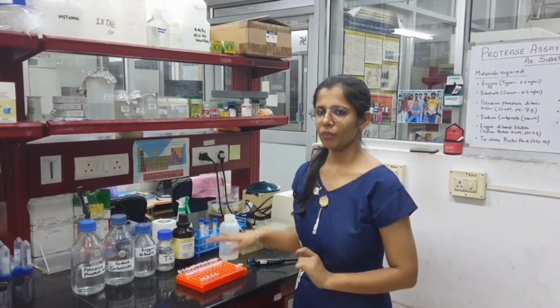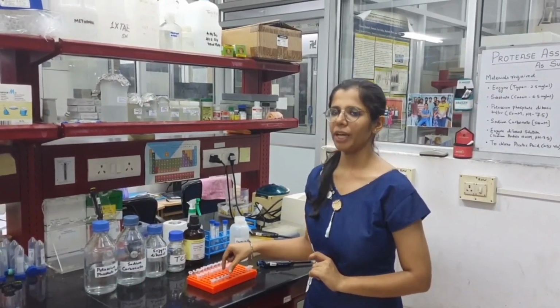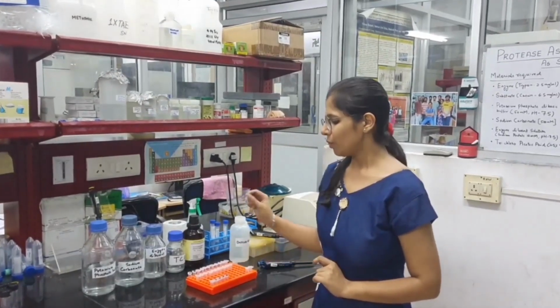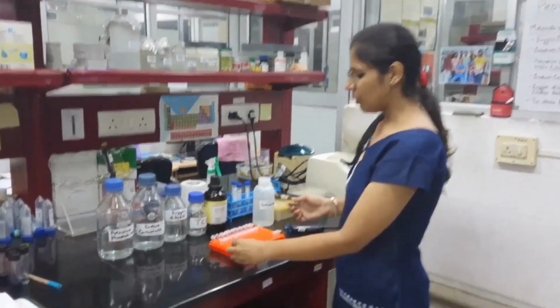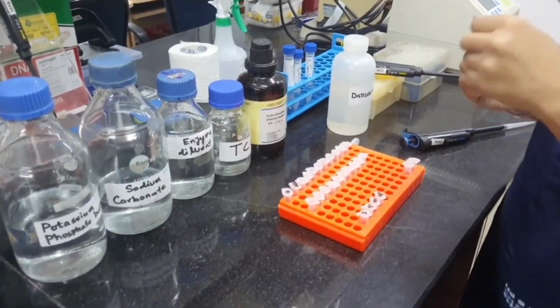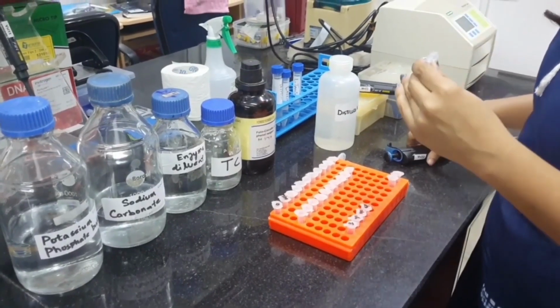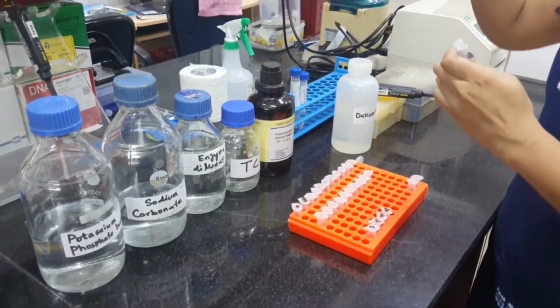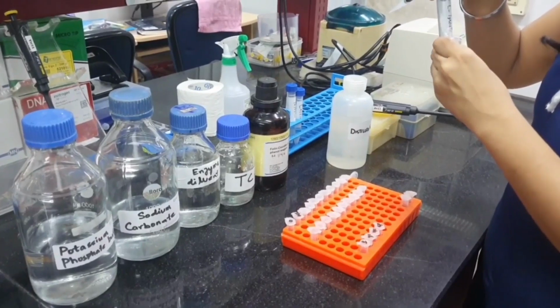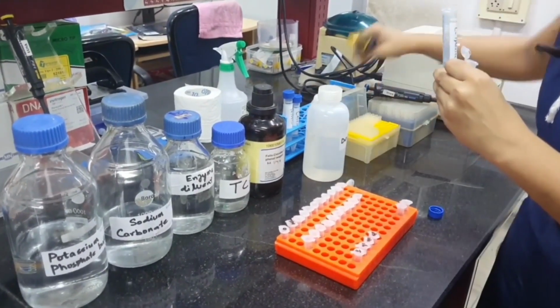For this experiment, we have to prepare a standard curve. For this, we need different concentrations of tyrosine: 5 micrograms per ml, 10, 20, 40 and 50 micrograms per ml. For the sake of simplicity, we will be setting one reaction of 5 micrograms per ml, in which I have already added 950 microliters of water. Then from the stock tyrosine at 0.2 mg per ml, we will be adding 50 microliters of tyrosine.